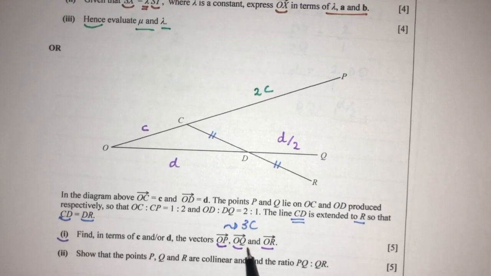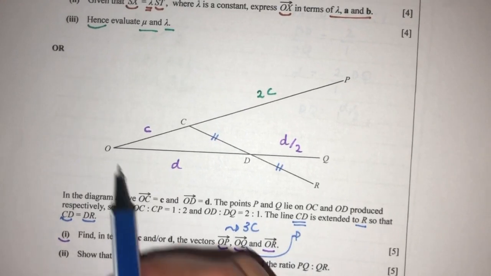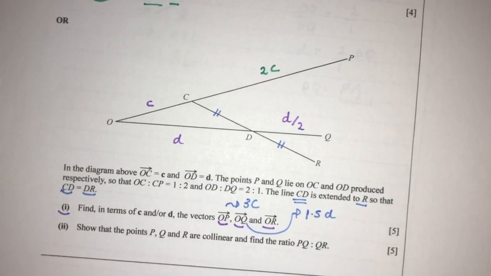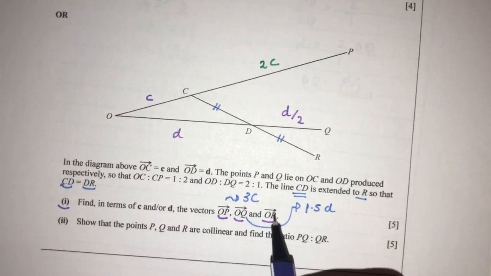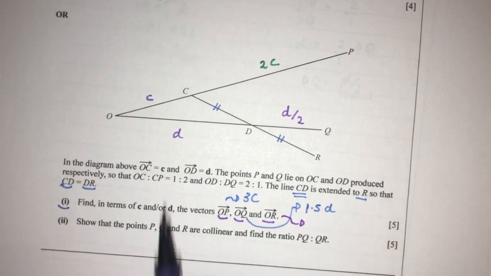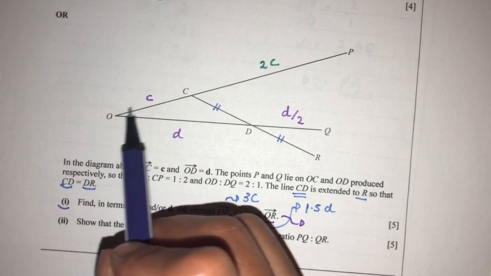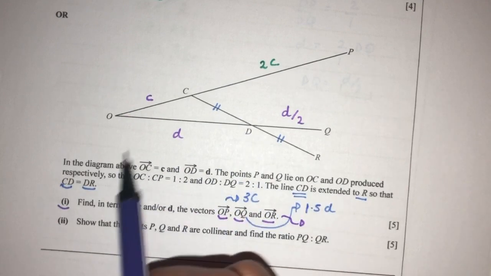Okay, and for OQ, we have to move from O to D and D to Q. So 1 plus half, that will be 1.5 D. Finally, we have to find OR. So how would you find this? If you observe, OR has to be O. So we can have OD and then DR, because these are the same.